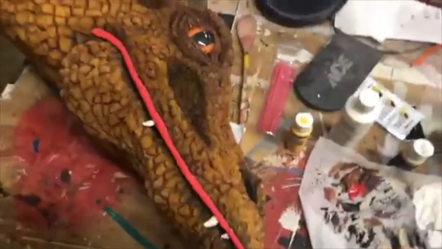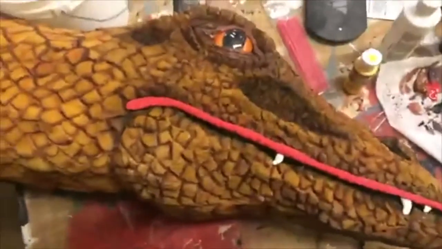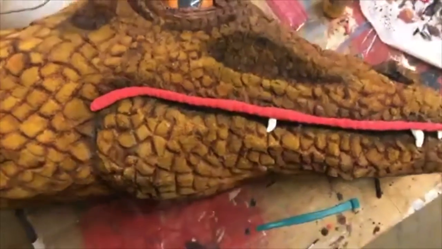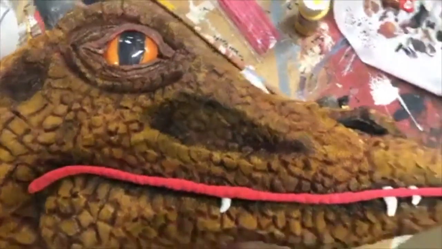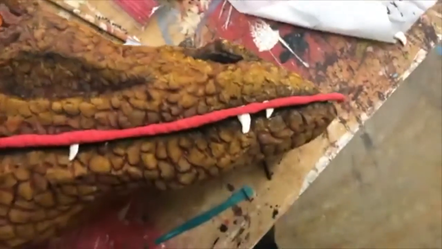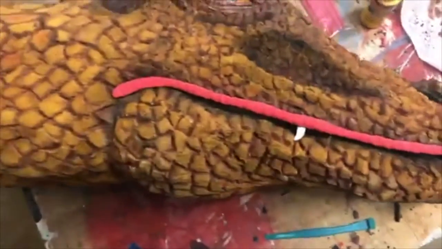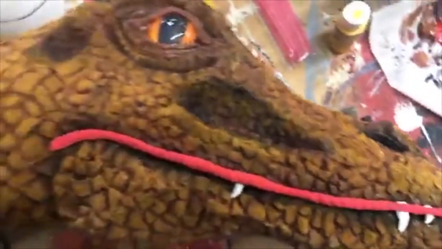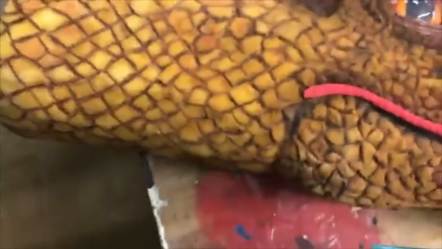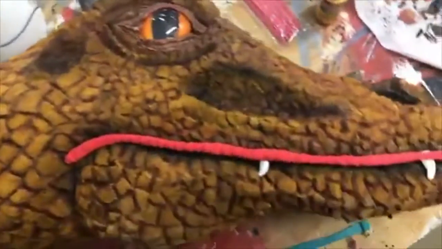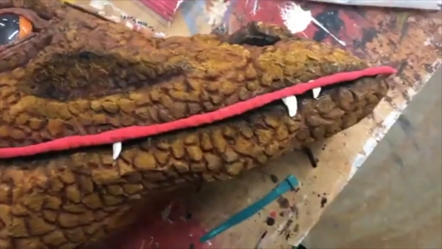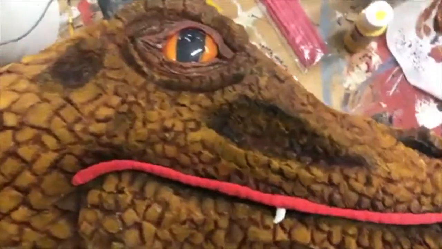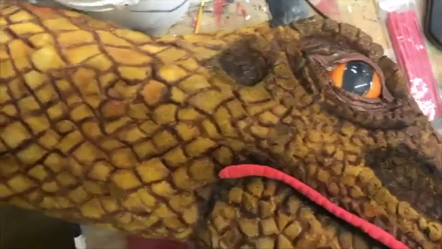So the next time you check in with me, I will hopefully have some of this stuff done and we'll be able to show you how it turned out, or maybe it will go terribly wrong, and I'll tell you about that too. So I think for the next couple of live feeds, it'll be finishing this dragon head out, and then I've got to figure out how to mount it, which will be fun.